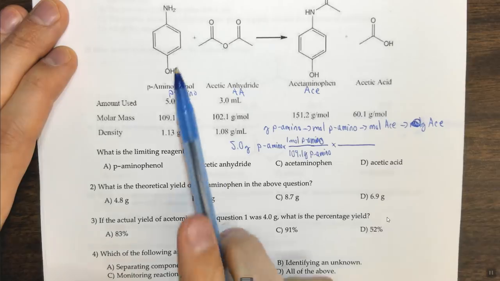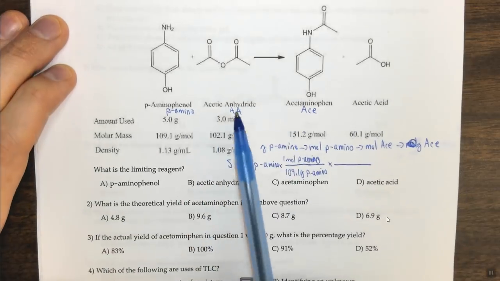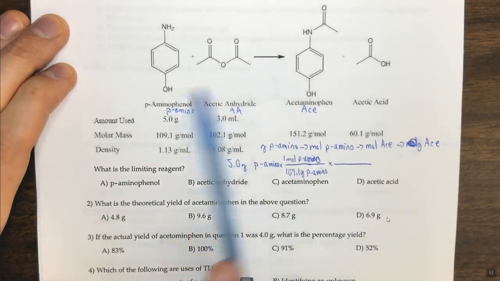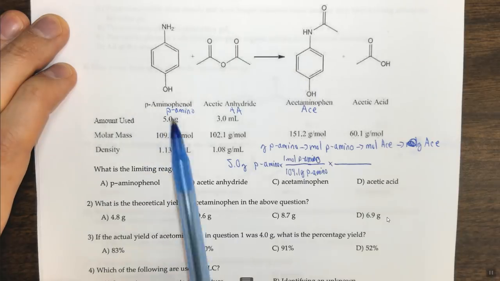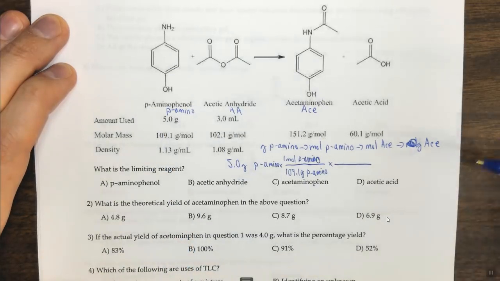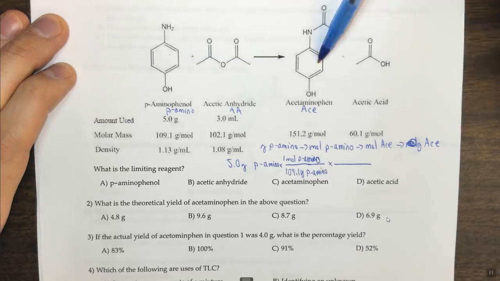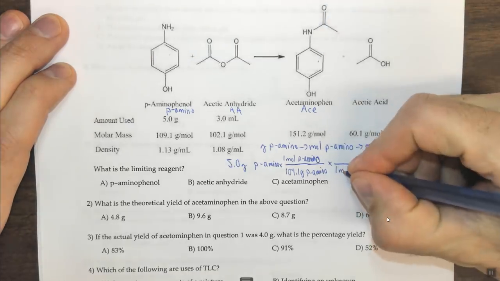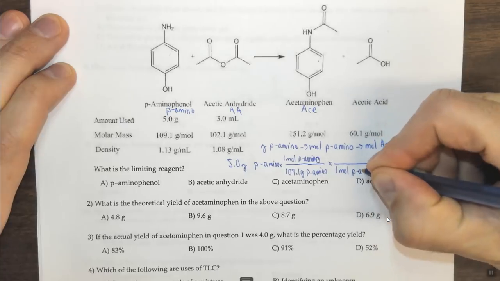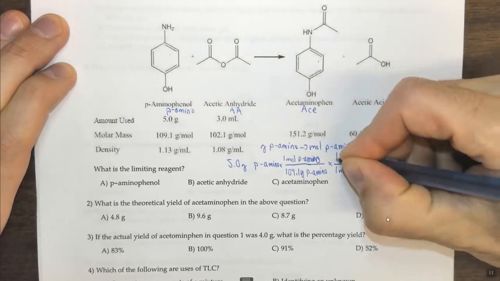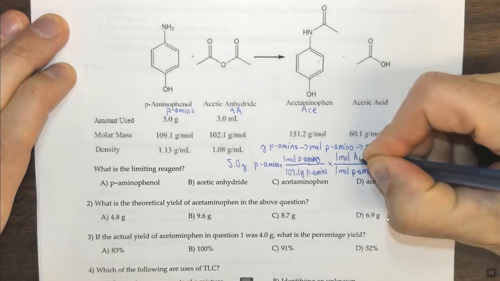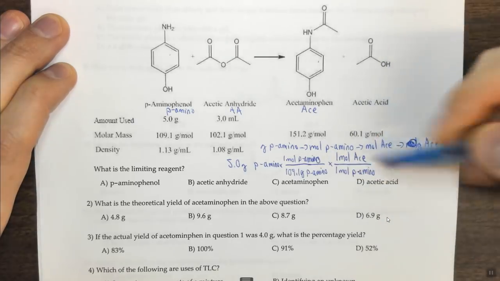Now I need to convert from moles of one thing to moles of another. You may remember from general chemistry, we always use the balanced chemical equation to go from moles of one thing to moles of another. In organic, we have these organic molecules, but that doesn't really matter. At the end of the day, for every one of these I react, I get one of these. So 1 mole of p-aminophenol gives me 1 mole of acetaminophen. Again, I put this on the bottom so it'll cancel out.